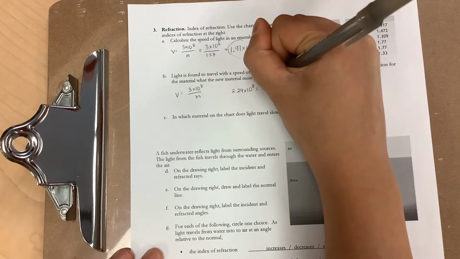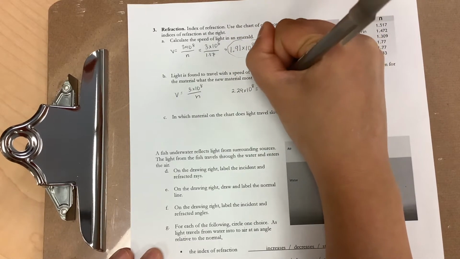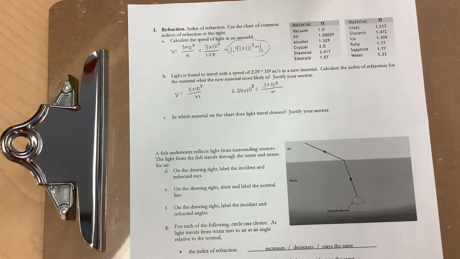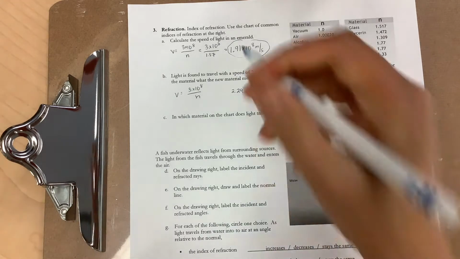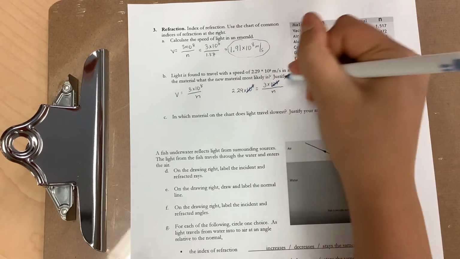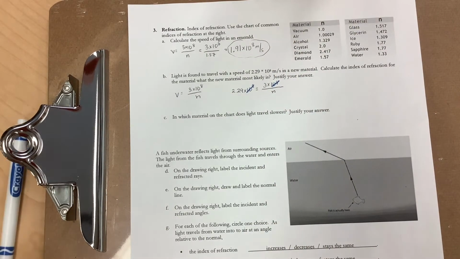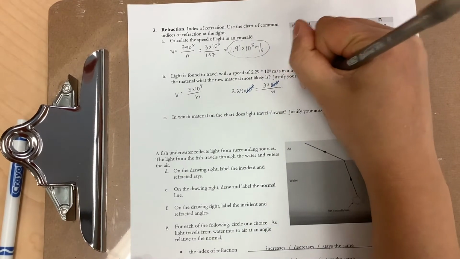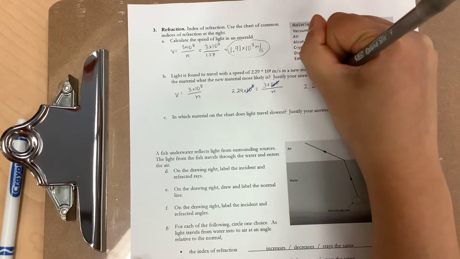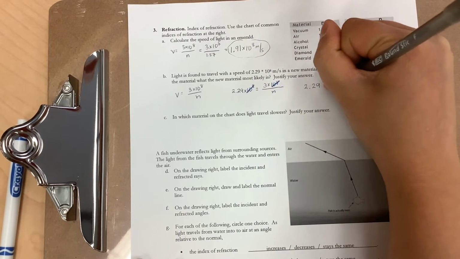And before I do any math, I'm going to notice that my 10 to the 8th cancels. If I have the same number on both sides of the equation, they cancel out. Rewriting this, now my math is a lot easier. It's 2.29 equals 3 over n.